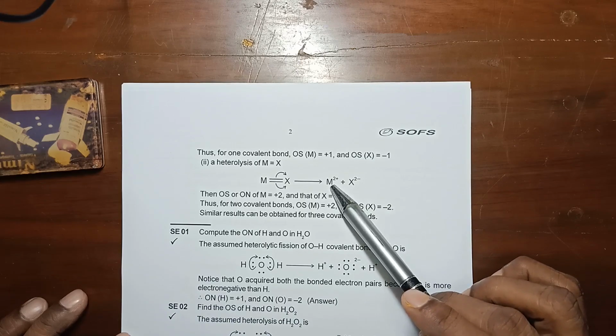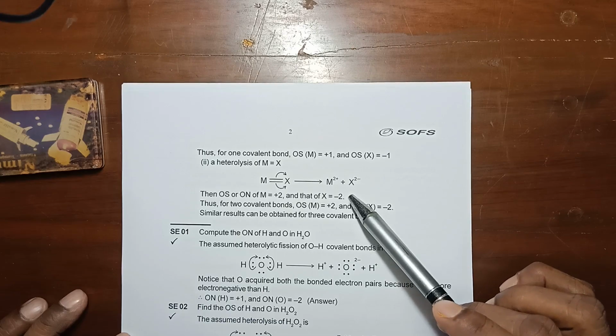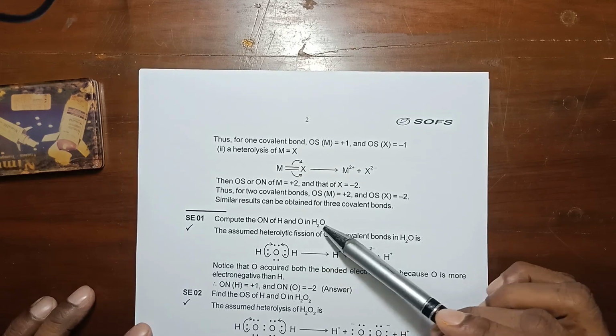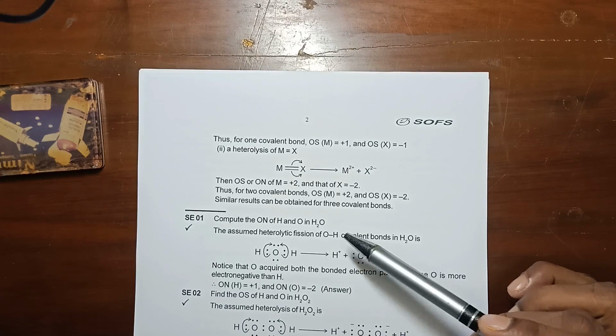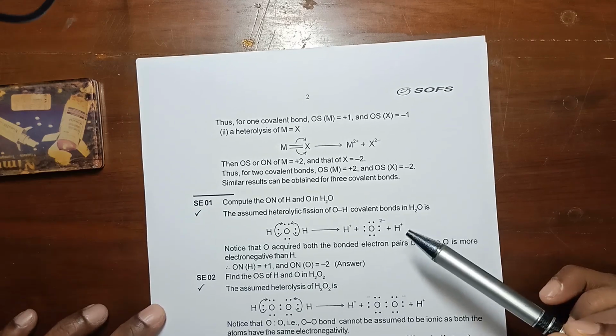The oxidation number of M is plus 2 and that of X is minus 2. Similarly, with 3 covalent bonds, the oxidation number of M is plus 3 and that of X is minus 3.